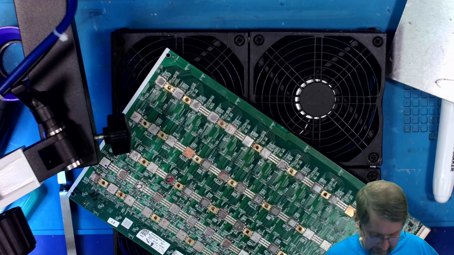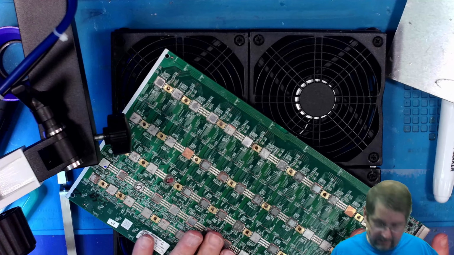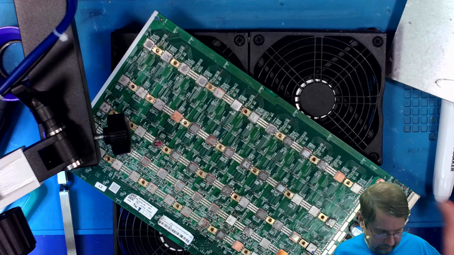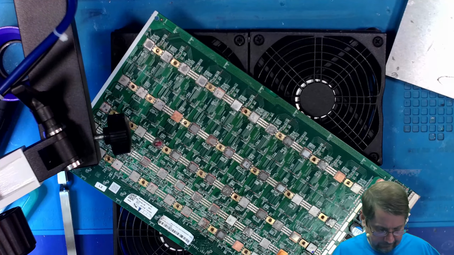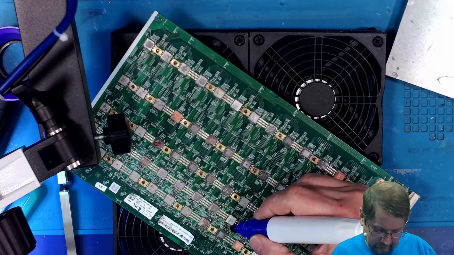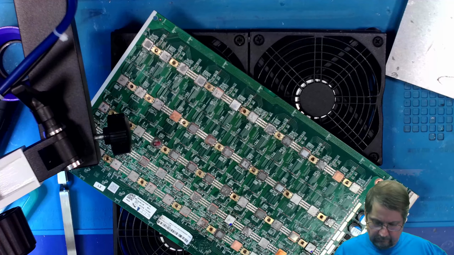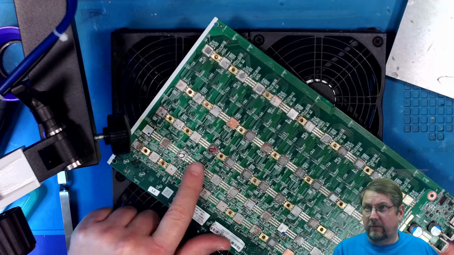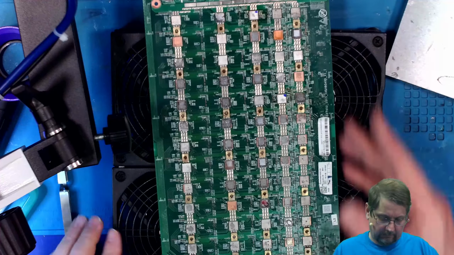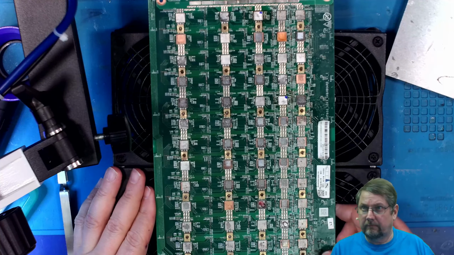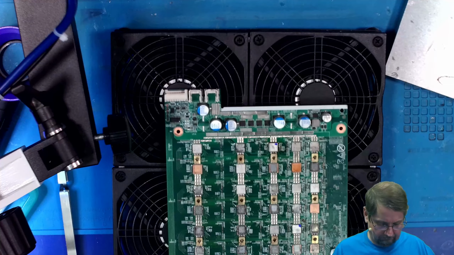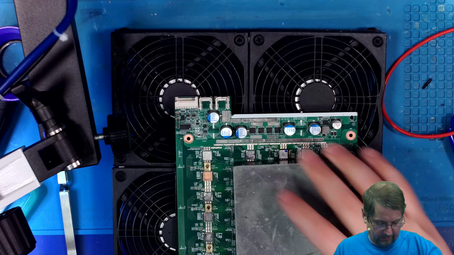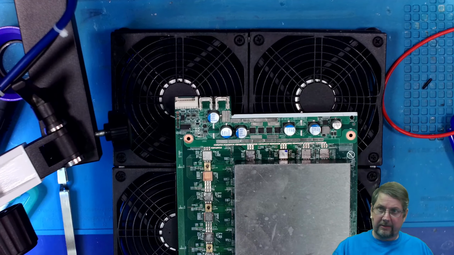All right, so just letting that cool down a little bit, because this part of the board right here is nice and toasty. Okay, so that's 3 chips done. Looks like 2 more chips to go. Setting it up. All right, there we go. Let me set the microscope.